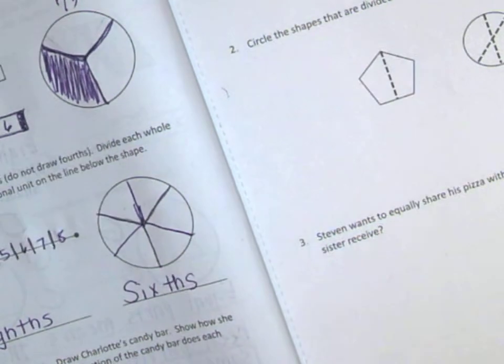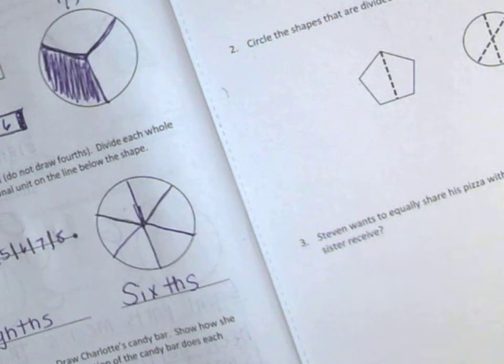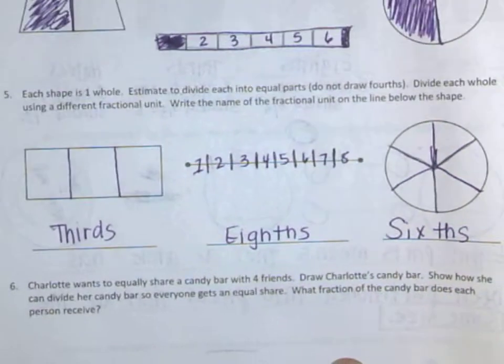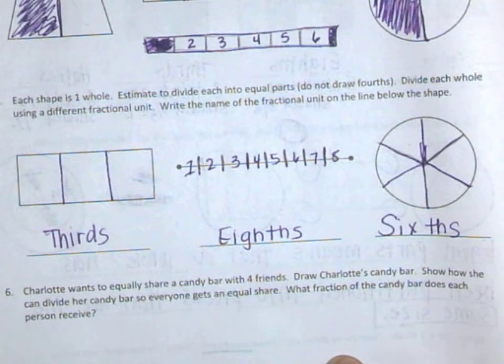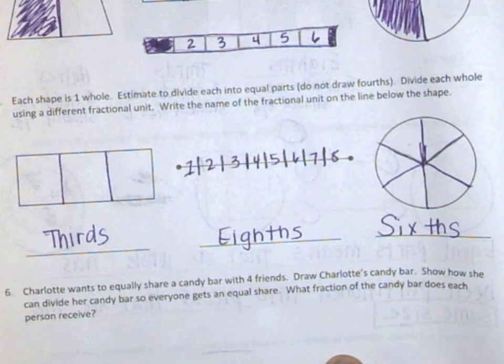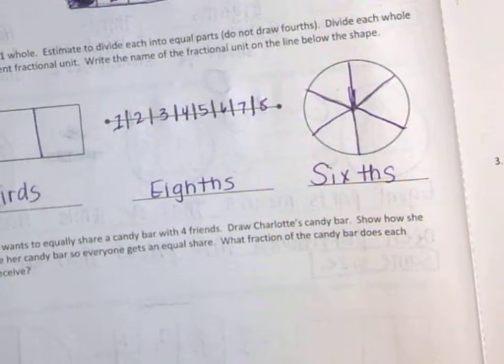Okay. Any questions about that? It's okay if it's not perfect. Just try to make it as accurate as possible. Don't stress out about it. All right, last part before your exit ticket.